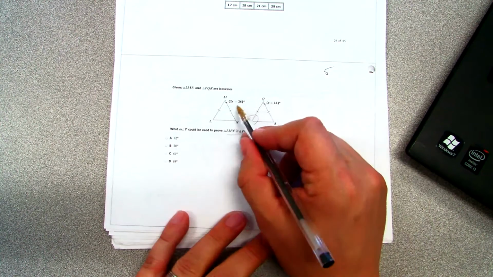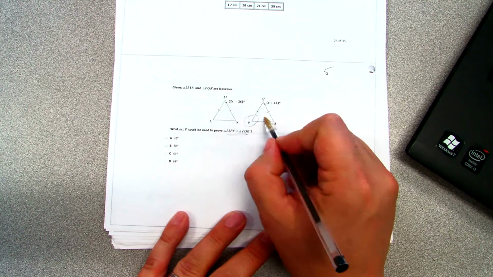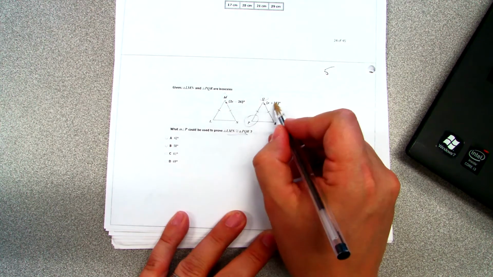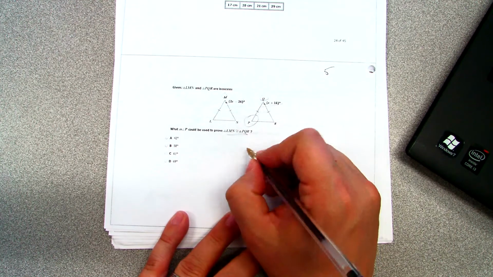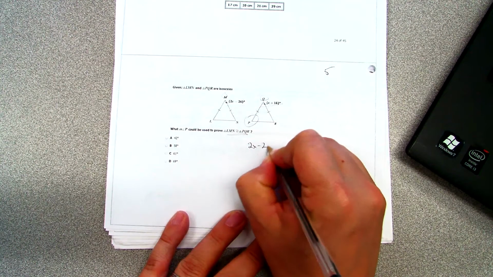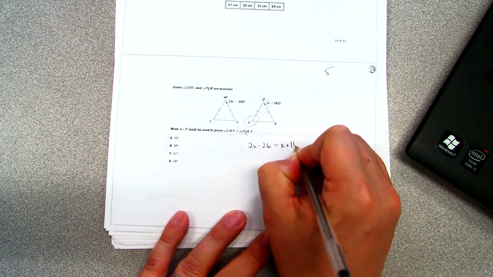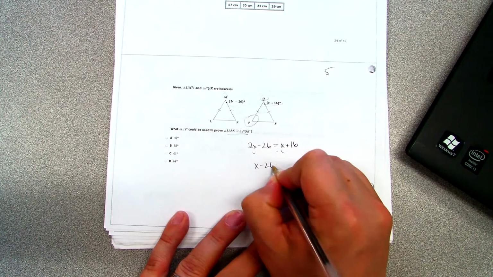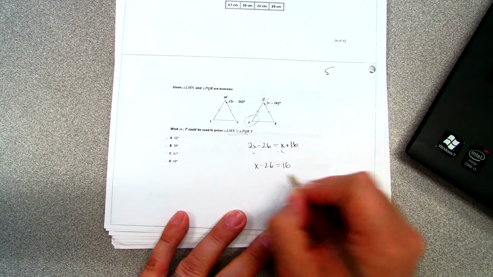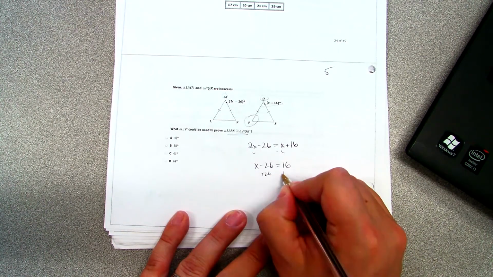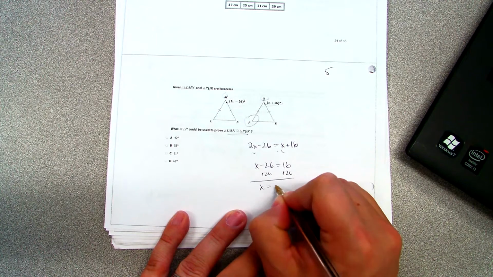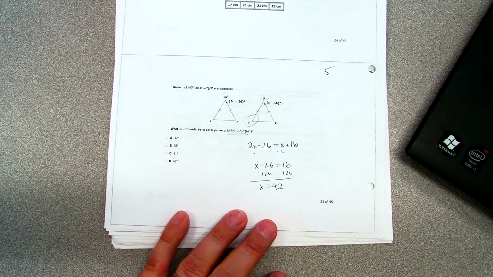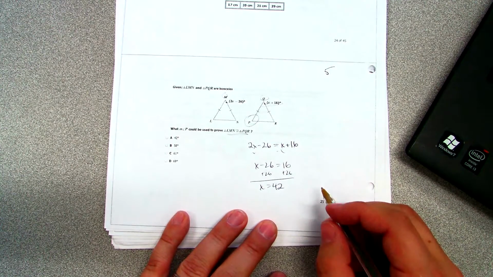So, if M and Q must be congruent, we know 2x minus 26 is going to have to equal x plus 16. 2x minus 26 equals x plus 16. So, subtract x from both sides, we get x minus 26 equals 16. Add 26, x equals 42. Okay. Then we can just figure out from there how big angle P would have to be.